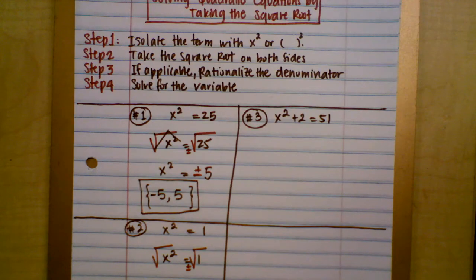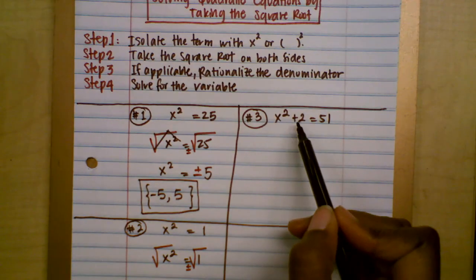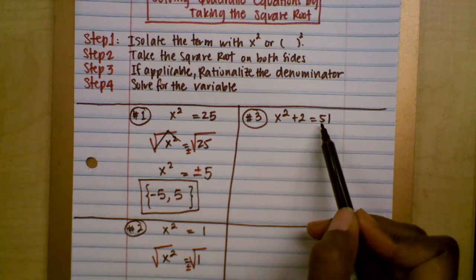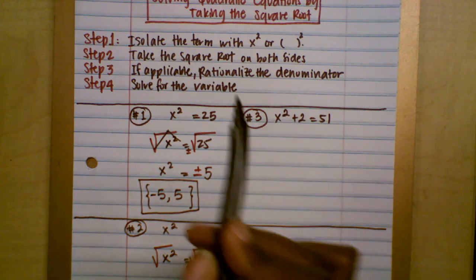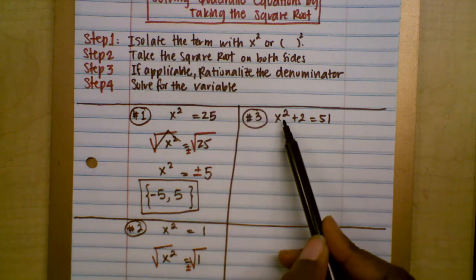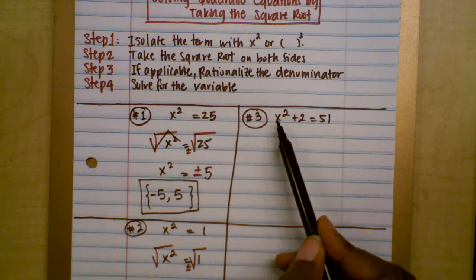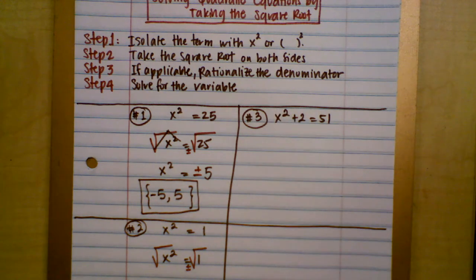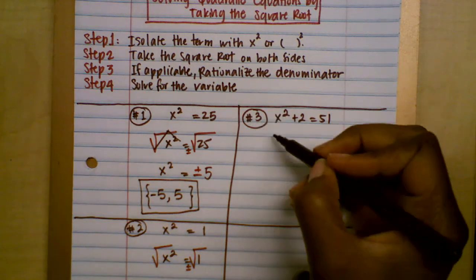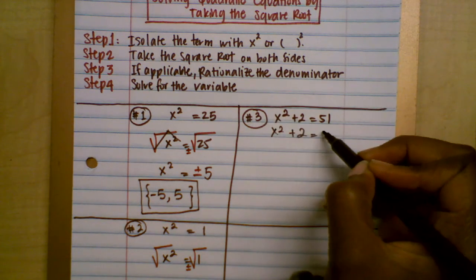The next quadratic equation is x squared plus 2 equals 51. Step 1 means isolate the term with the square. So what would you do here? We have x squared plus 2 equals 51.